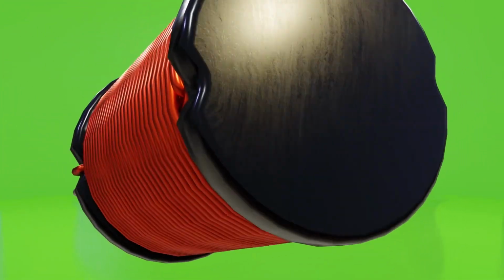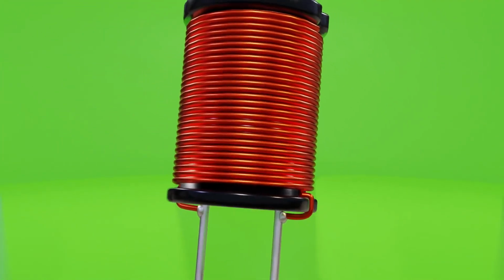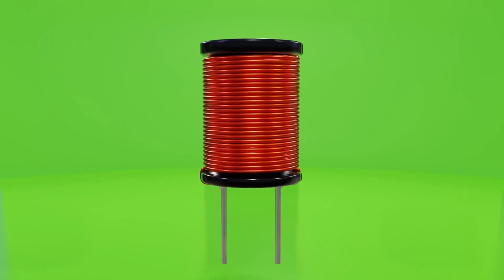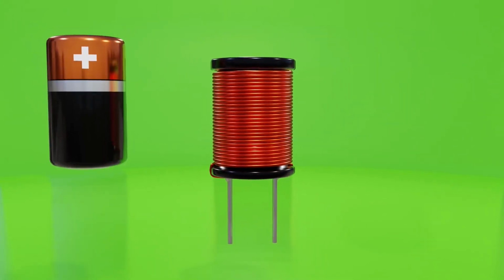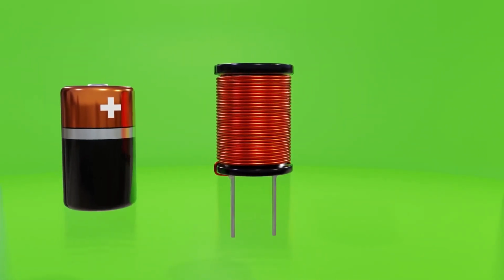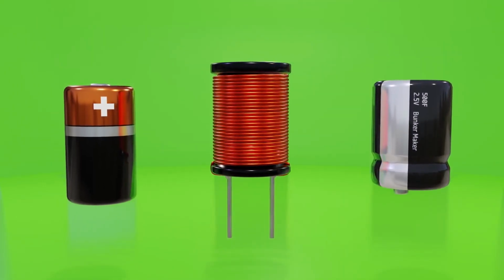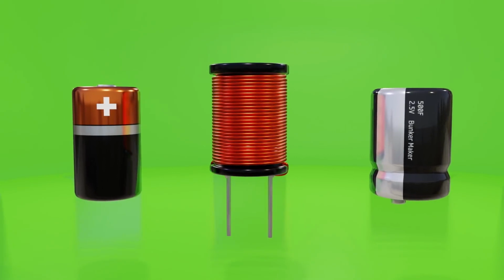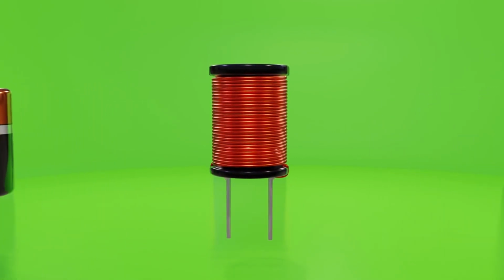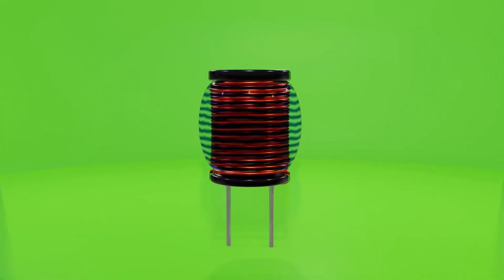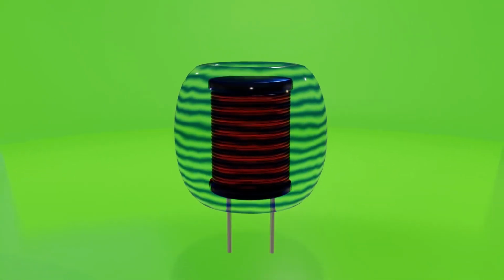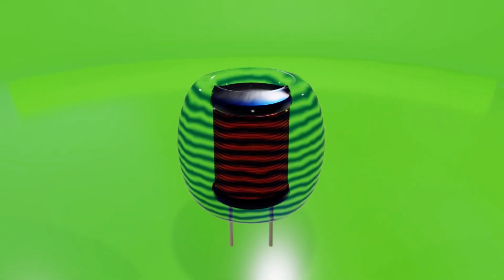The inductor or coil is an electronic component capable of storing energy. So far we have seen how a battery can store energy by chemical reactions, and also how a capacitor can store energy by generating an electric field. The inductor does not use either of these options, but stores energy in the form of a magnetic field. So in this episode we will learn how an inductor works.